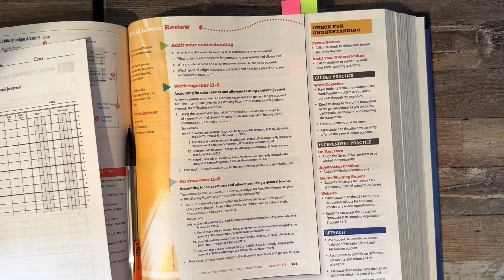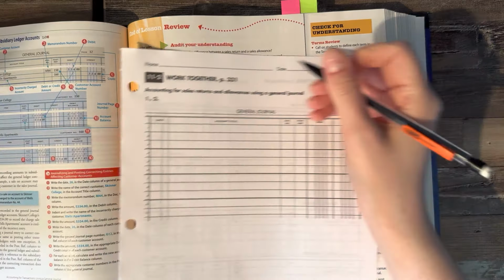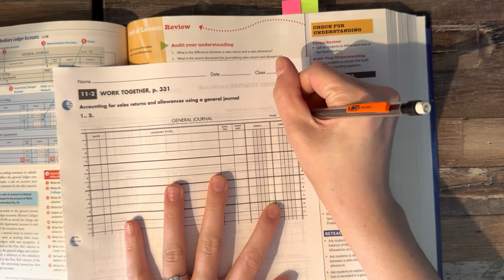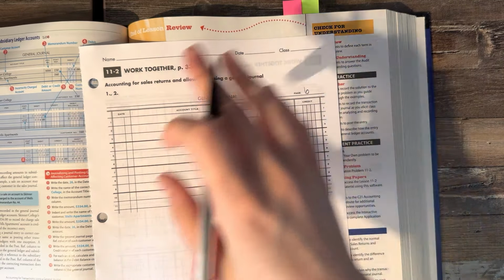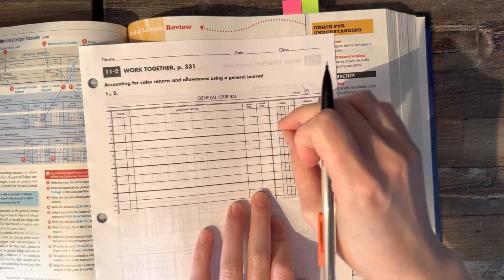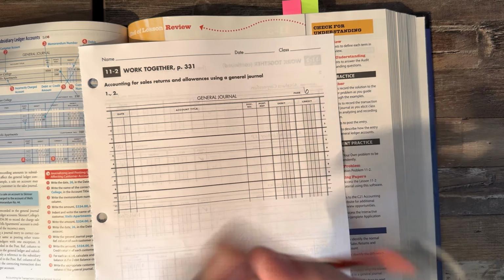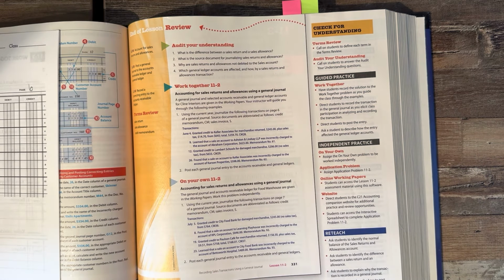So using the current year, journalize the following transactions on page 6 of a general journal. Source documents are abbreviated as follows. A credit memorandum is CM and a sales invoice is S. Right away, I like to get the page number on the paper so I don't forget. General journal, here it is. We just have the date, account title, document number, post reference, and just a debit and a credit. There's no column titles or anything specific that we need to worry about. It looks just like our regular T accounts.